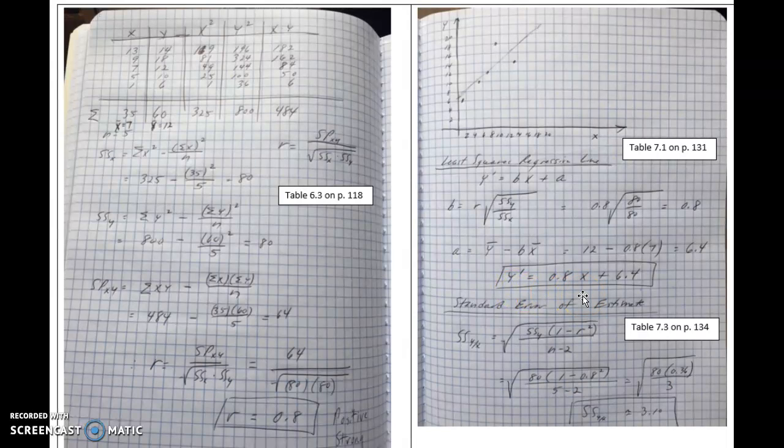And how this works is, if I want to make a prediction, say I have somebody who sent 6 holiday cards and I want to predict how many holiday cards they'd receive, I take the value of 6 and plug it into this formula. I get 0.8 times 6, and I add 6.4 to it. That will give me a value very close to where this line is here, probably a little bit under 12.